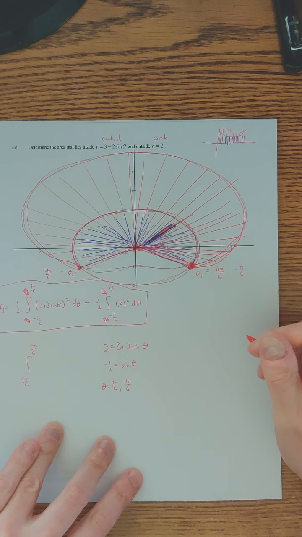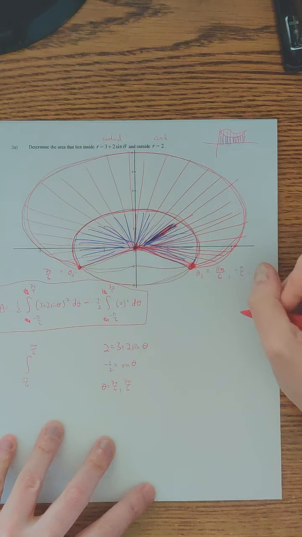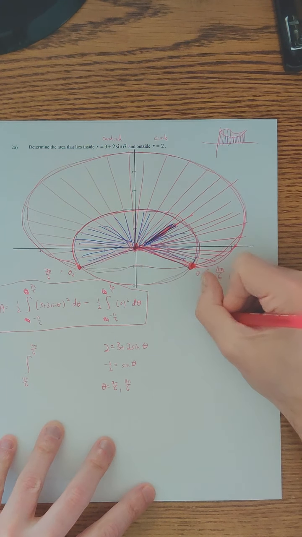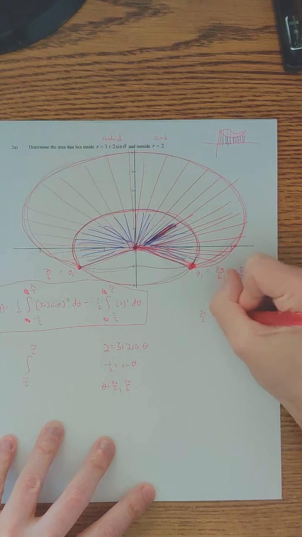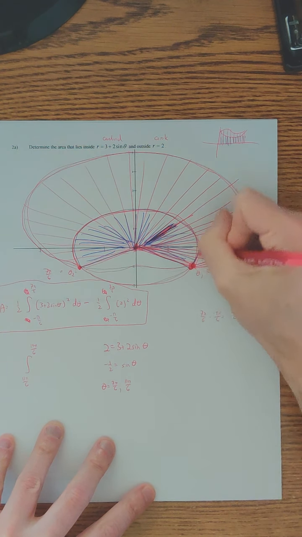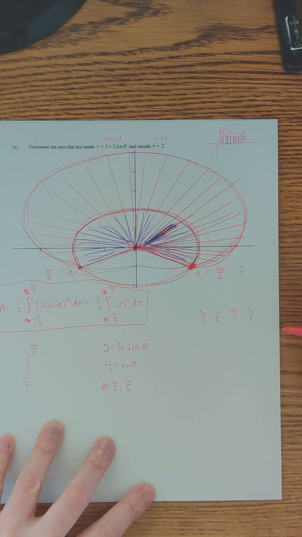The other interesting thing to note is that if I go from negative pi over 6 to 7 pi over 6, that is a total radial distance, 7 pi over 6 minus negative pi over 6, of 8 pi over 6, or 4 pi over 3. So how does that help me with anything? Well, the total number of radians in a circle is 2 pi.